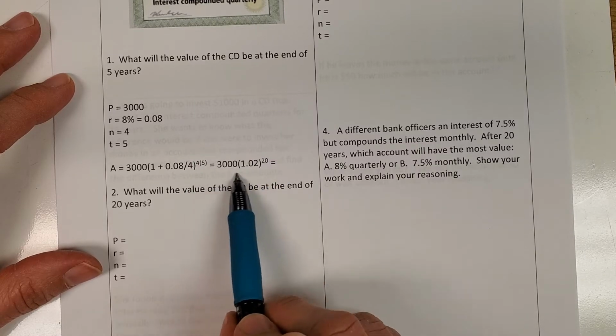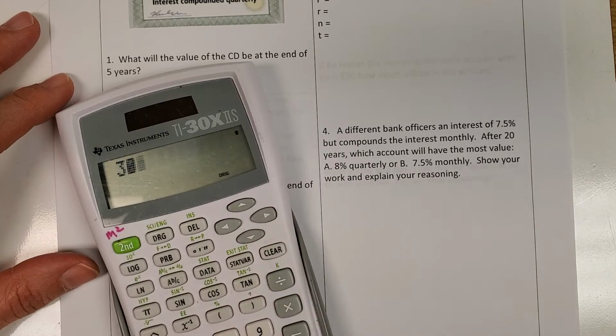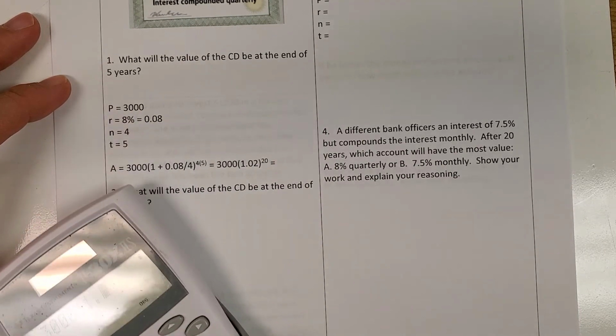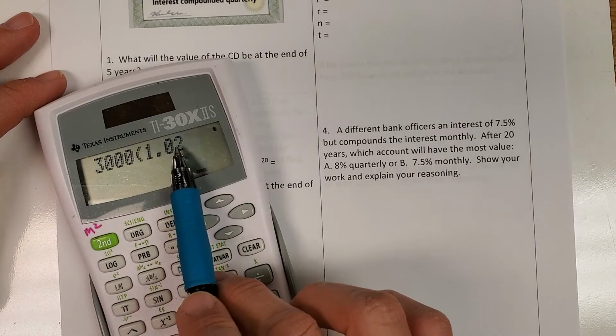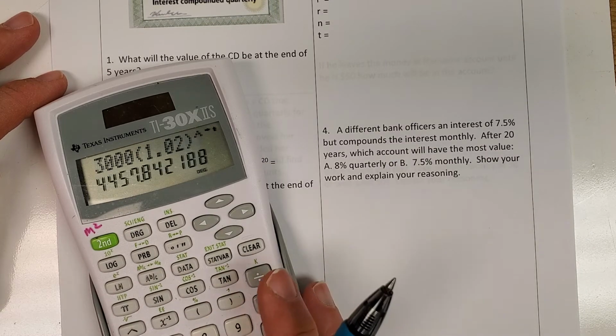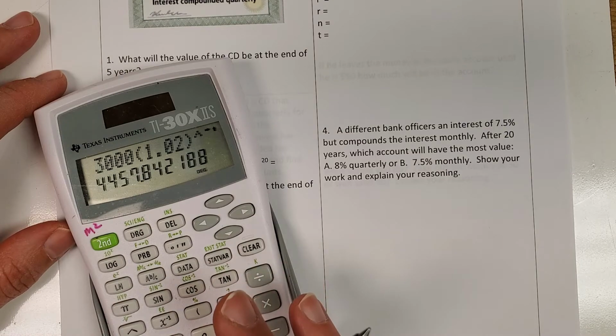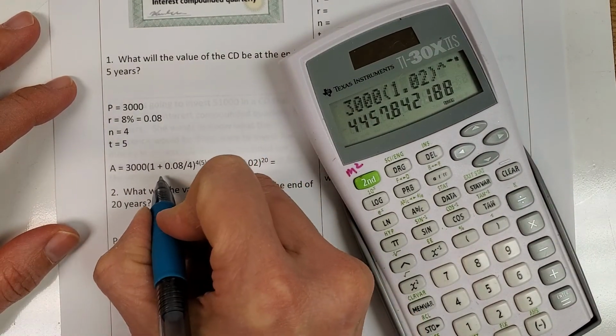So here is my little formula. So I'm going to put that in my calculator. 3,000 times 1.02, because that is what I got when I divided 8 by 4, the number of compounds, and then it's to the 20th power. And what do I get? $4,557.84. That is after 5 years. So let's go.